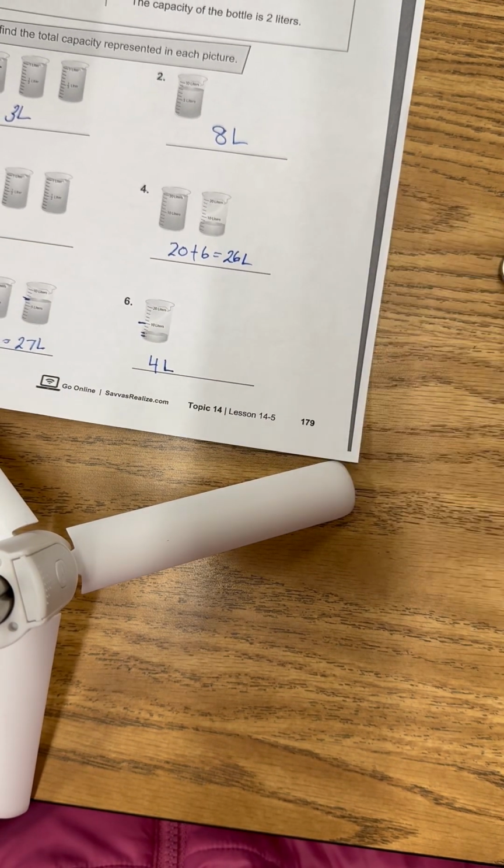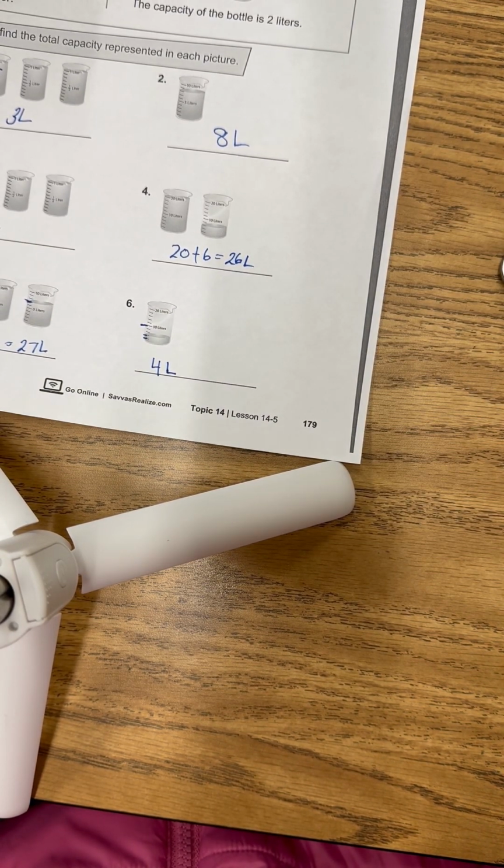All right, that's it for homework tonight. Pretty fast, pretty simple.